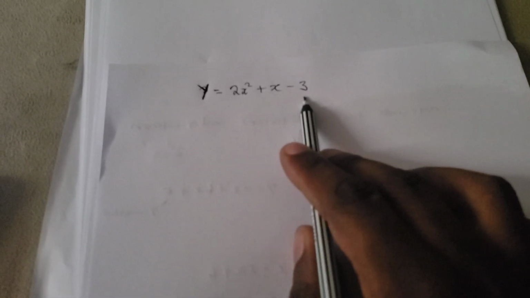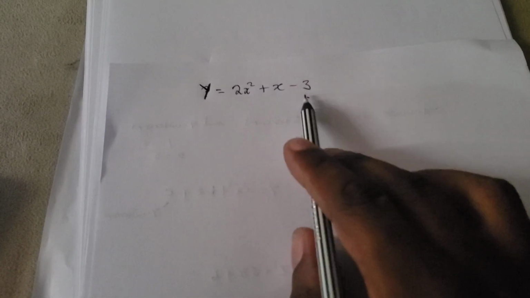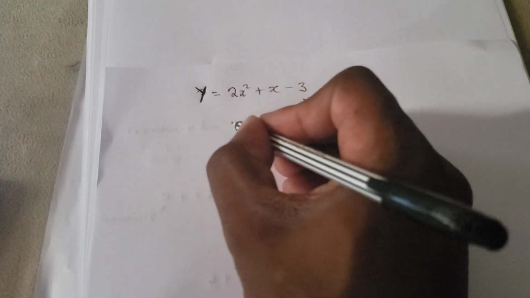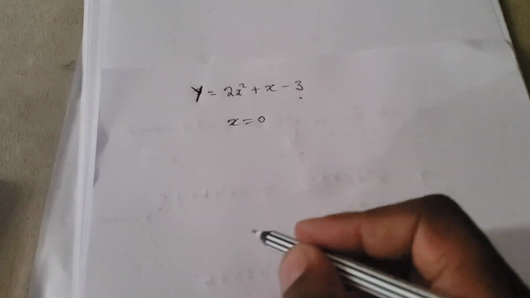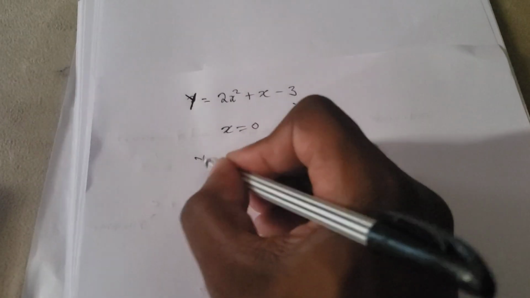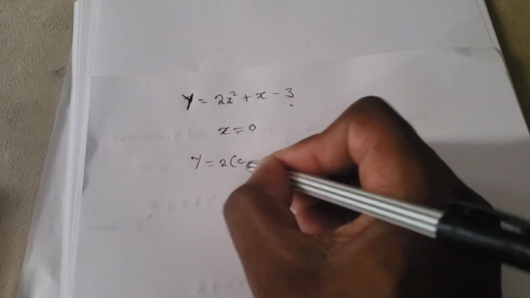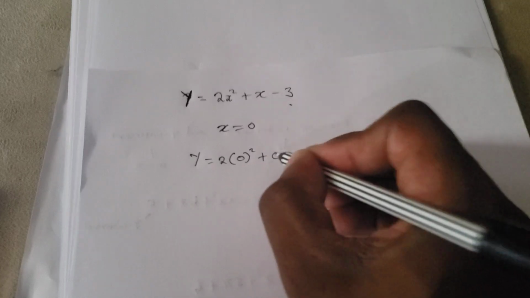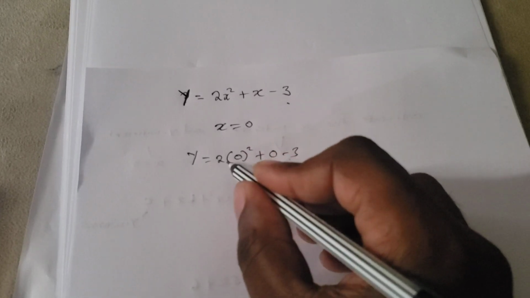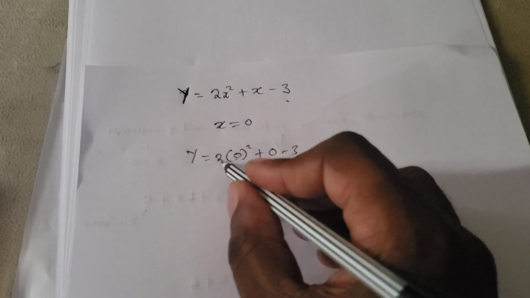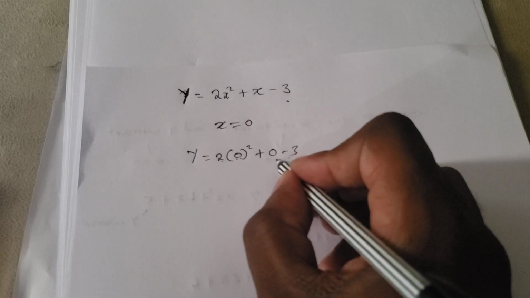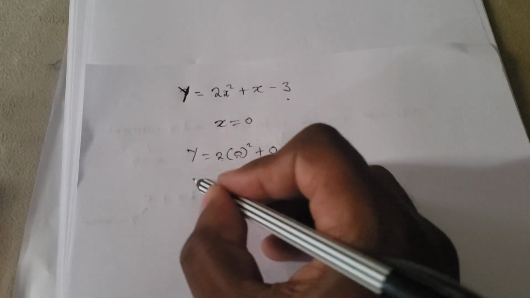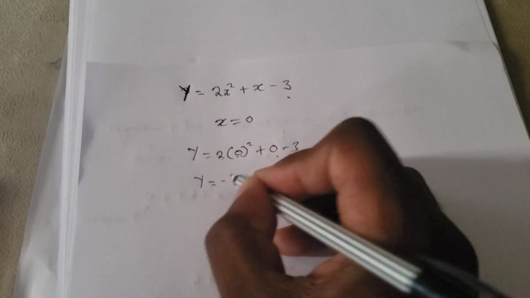For the y-intercept, it will give us -3. I'm sure by now you get it. If we are finding the y-intercept, that means it will give us -3. How? Because our x will be 0. So wherever there is x, we put 0. So y is equal to 2(0 squared) plus 0 minus 3. 0 squared is 0. 2 times 0 is 0. 0 plus 0 is 0. 0 minus 3 is -3.